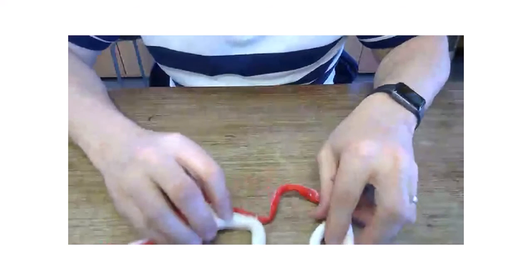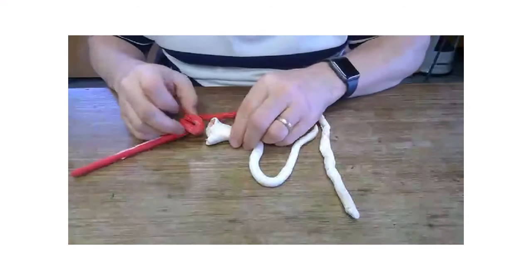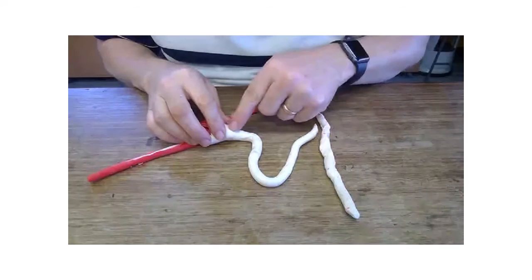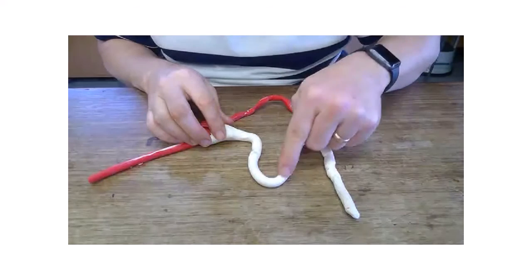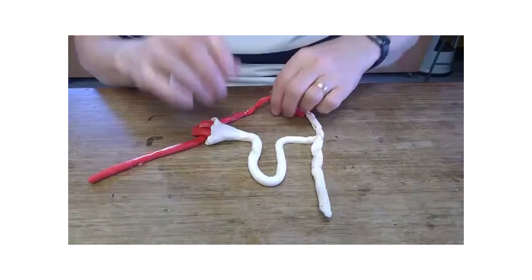I'll have to tell you what it's called. So here we've got ultrafiltration, and all the little stuff gets forced out. And then this part here is called selective reabsorption, and all the useful bits get passed back into the blood.